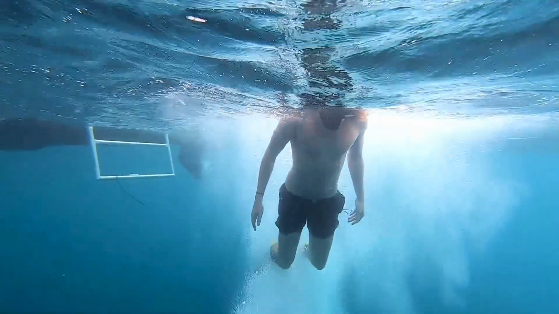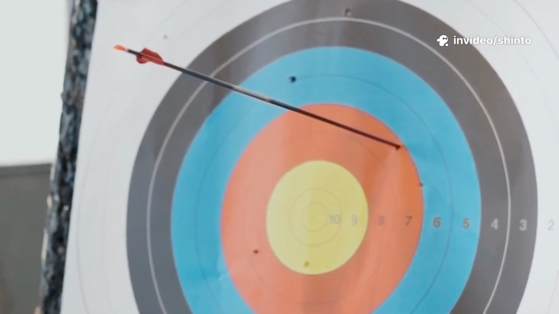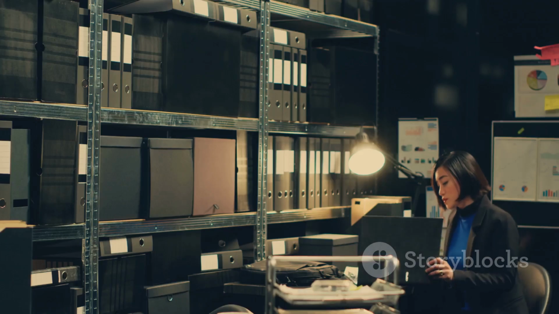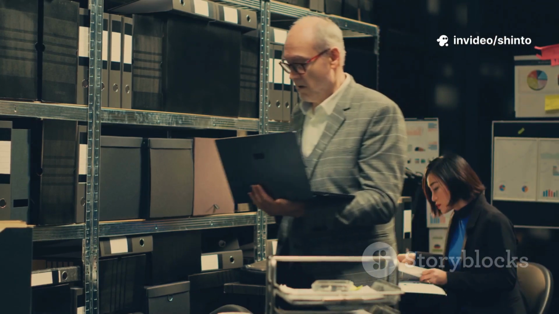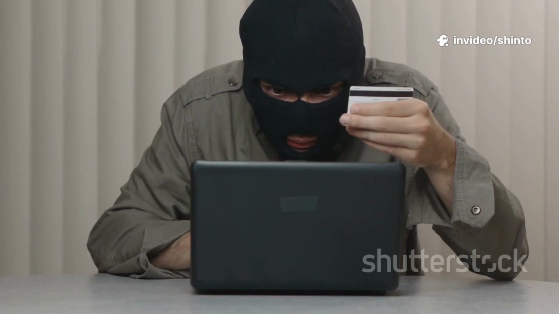Now let's dive into two big ones: precision and recall. Precision asks, of all the times my model predicted positive, how many were actually right? If you're building a spam filter, high precision means very few legit emails get lost in the spam folder. Recall asks, of all the actual positives, how many did my model find? In fraud detection, high recall means you're catching almost every fraudulent transaction.